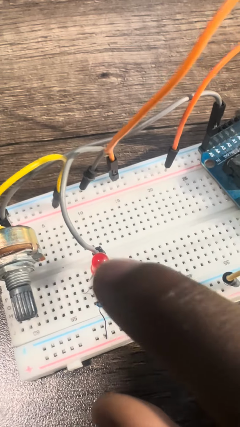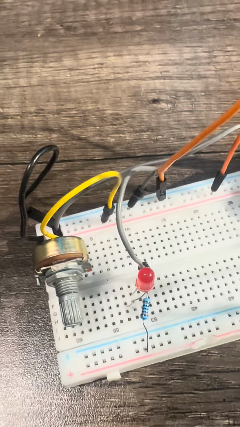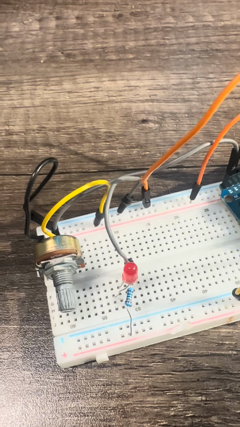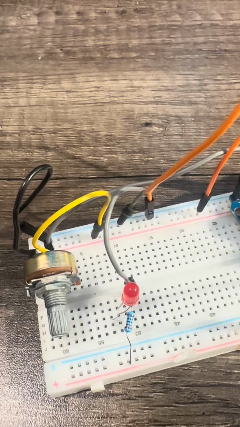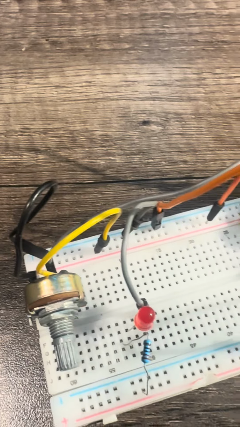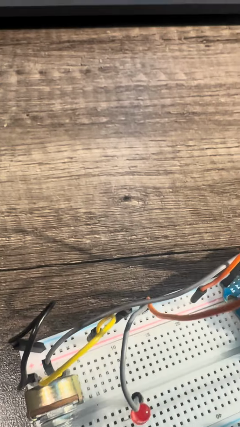This resistor is a 220 ohm resistor, very specific for this build. This build will not work if you use anything above or below a 220 ohm resistor. Please use a 220 ohm resistor. So now it goes through the resistor and then it comes into the neutral port. I'm using this line for the neutral port.